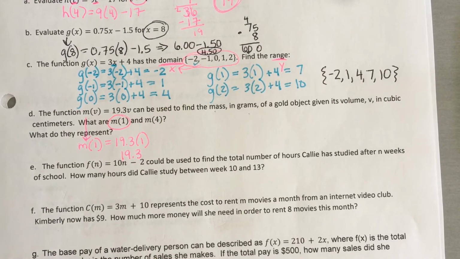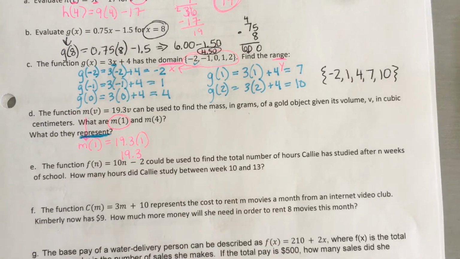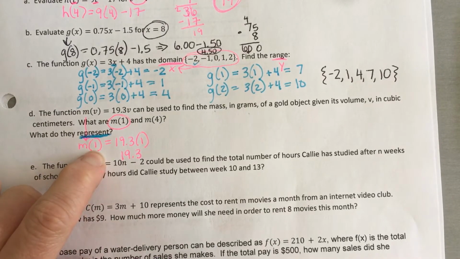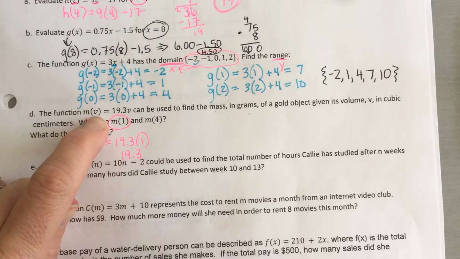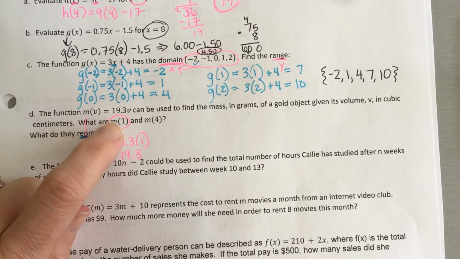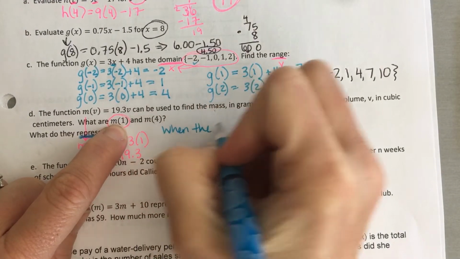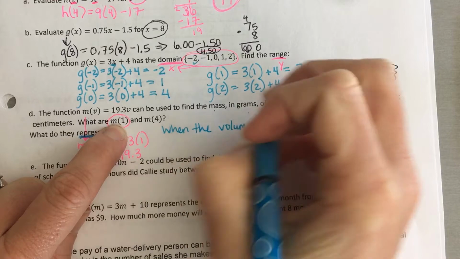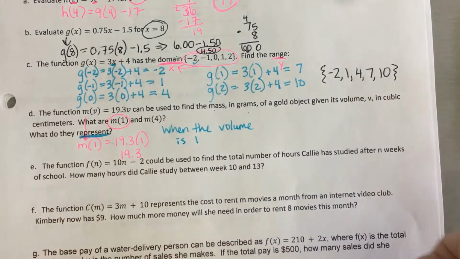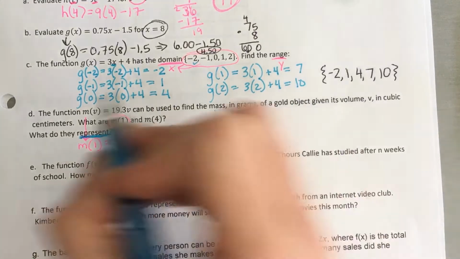Now, what does that represent? Okay, what letter was in the parentheses? Let's go back and look. It was v. What does v stand for? Volume. And we replaced it with a 1. So when the volume is 1, and let's see, volume was measured in cubic centimeters.